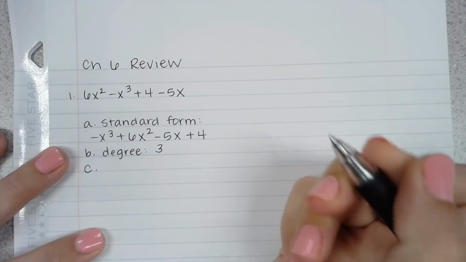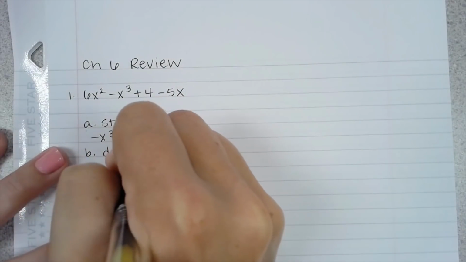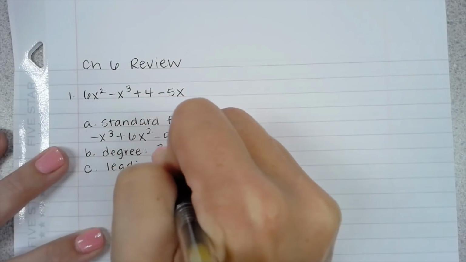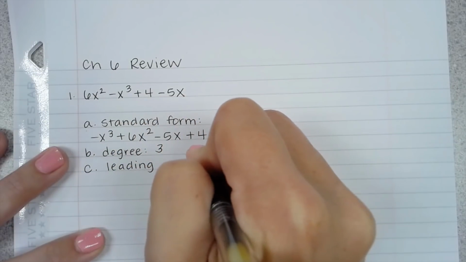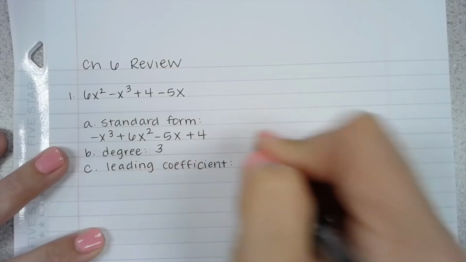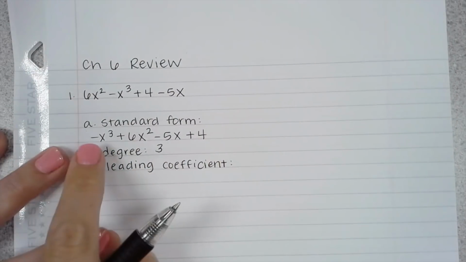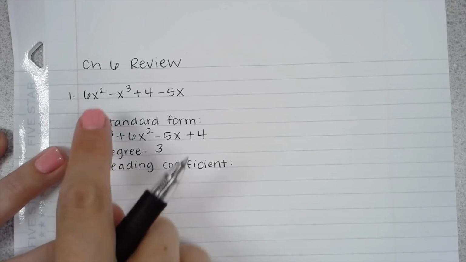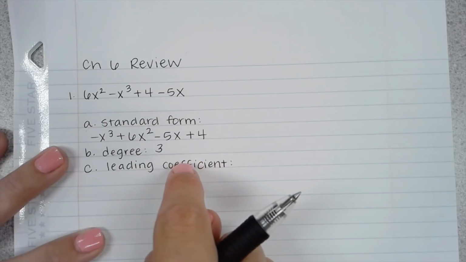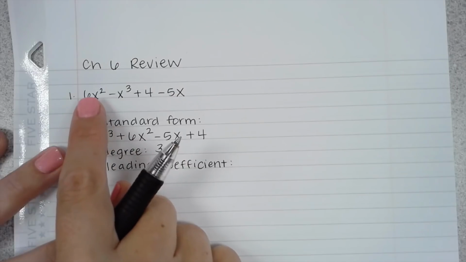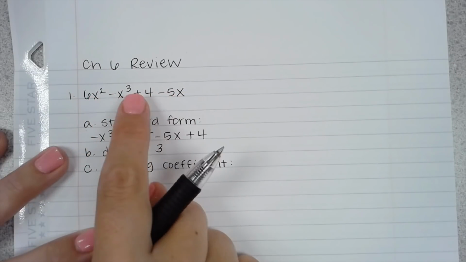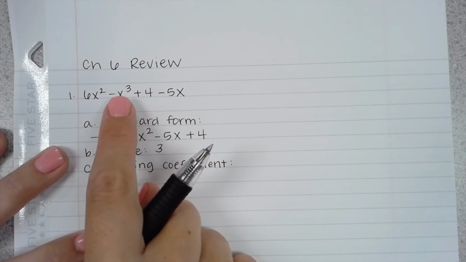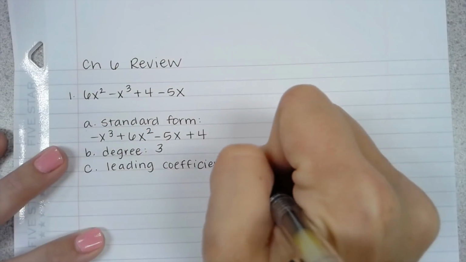And then part C says to identify the leading coefficient. And so again, if I look here in order, the leading coefficient will be whatever the coefficient is on the first term. If I was looking at the original one to answer a leading coefficient question, I would have to figure out which one had the highest exponent and then look at the number directly in front of that one. But either way on this question, it's -1.